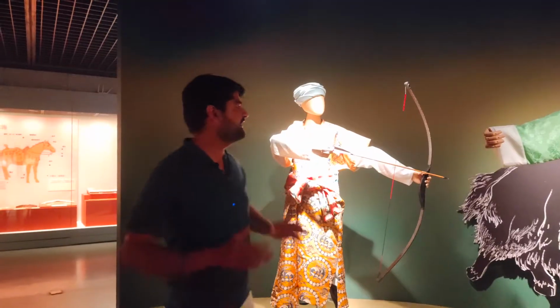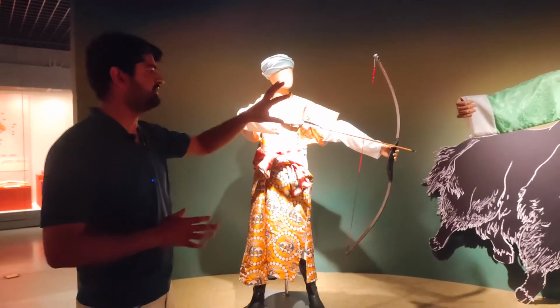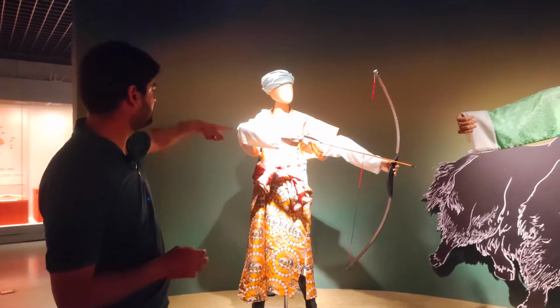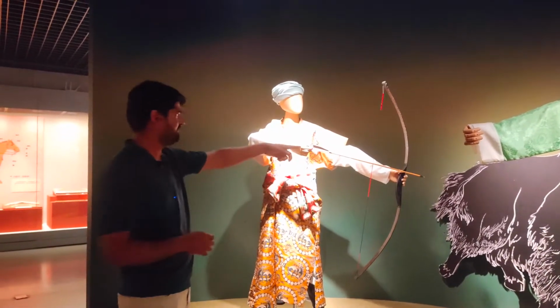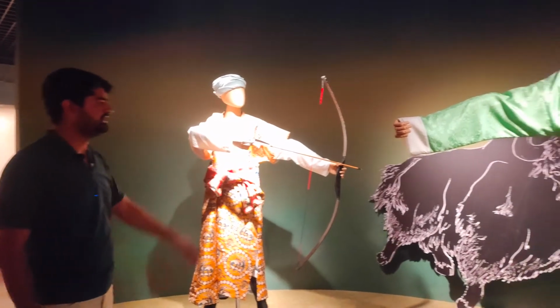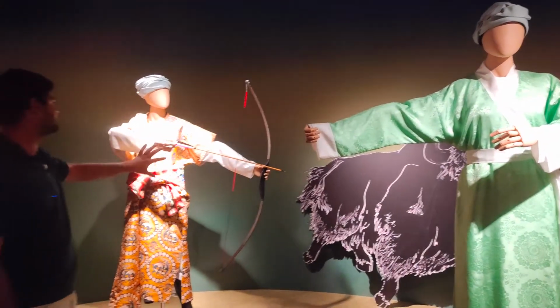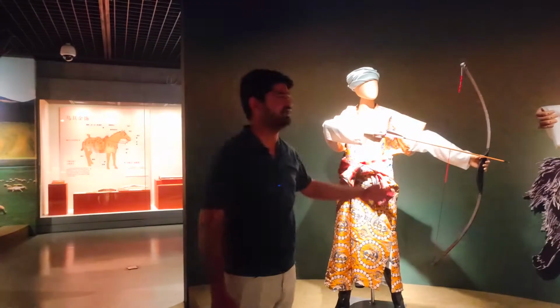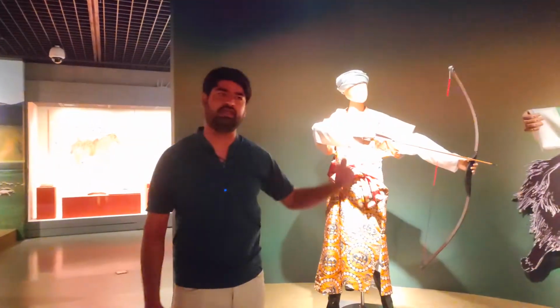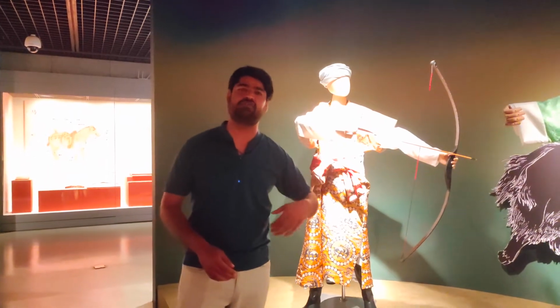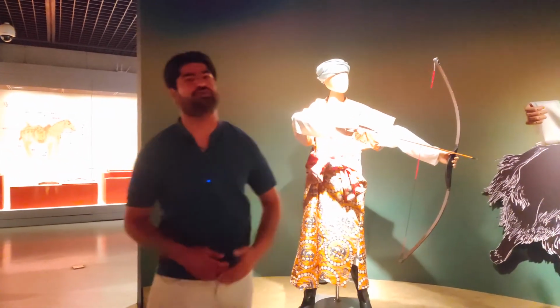Viewers, here you can see a presentation of hunting at that time, and you see the merchant having an arrow, and they are going to hunt the buffalo, the jungle buffalo. So this is also a presentation of that Safavid time, when the Persian merchants moved from Persia to China.